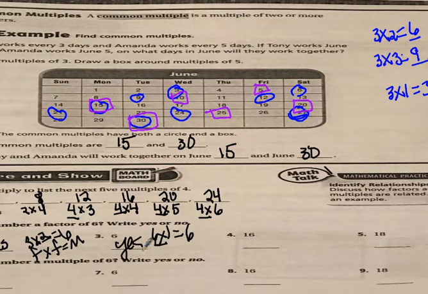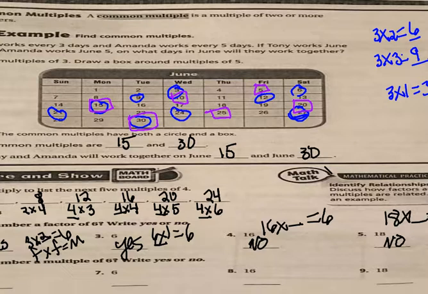So yes. Is 16 a factor of 6? No, because 16 times nothing is going to get you to 6. Okay, is 18 a factor? No. Because of the same thing. 18 times nothing is going to get you to 6. Alright, so now that was factor.